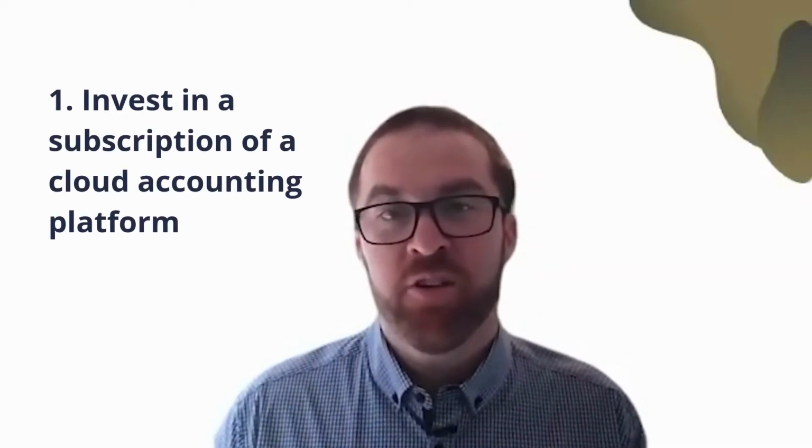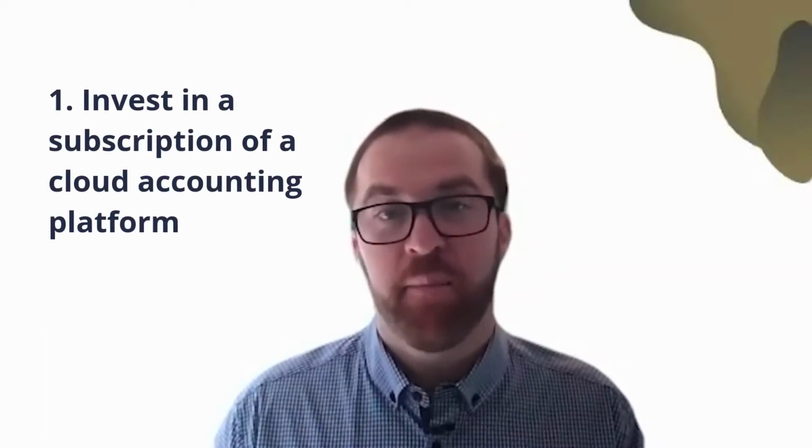1, invest in a subscription of a cloud accounting platform. Whether it's Xero or MYOB, it doesn't matter, but invest in something. Because at the end of the day, that monthly fee may well seem a little bit high at first, particularly if you're small, but you will save hours doing the books compared to in a spreadsheet or a cheaper program. It will make it much easier to attract a volunteer, treasurer or bookkeeper down the track.